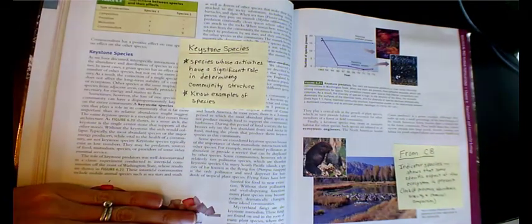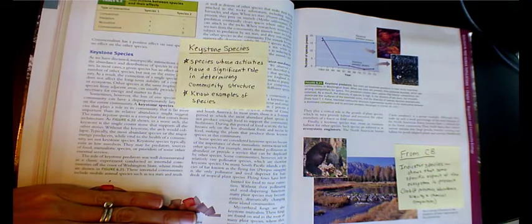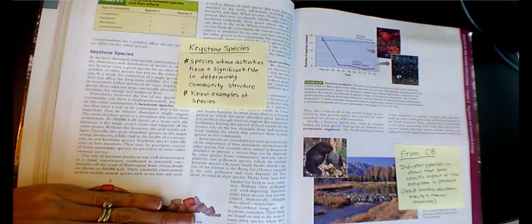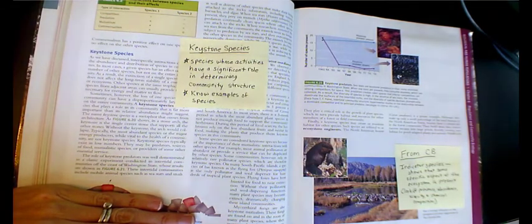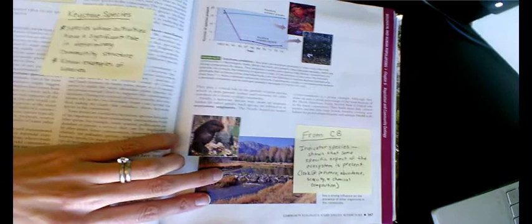Continuing to talk about interactions between species, we've got keystone species. Keystone species are species whose activities have a significant role in determining community structure. You need to know some examples. You guys will be doing an activity looking at this, but this would be the type of species that if you remove them from an ecosystem, there will be drastic changes. And it's not always who you think. It's not always the predator at the top. Sometimes it just depends.